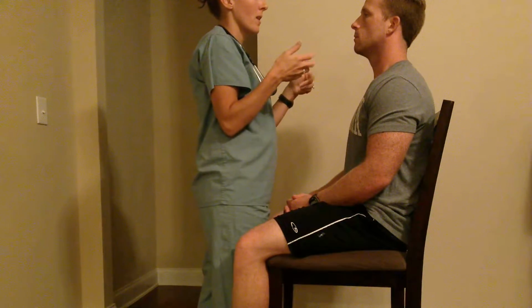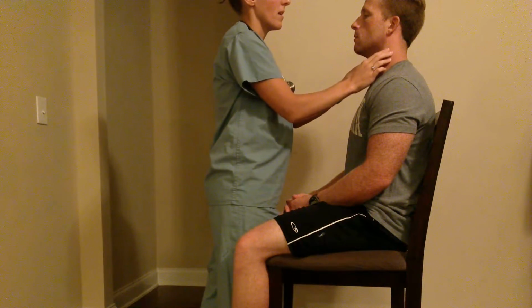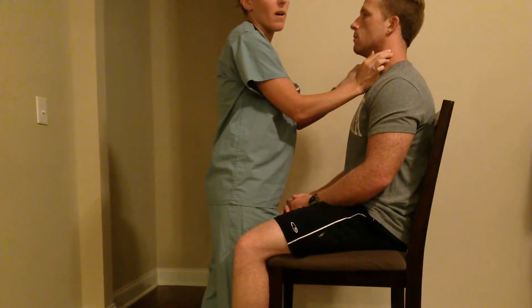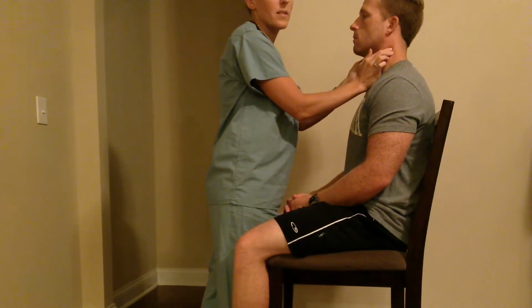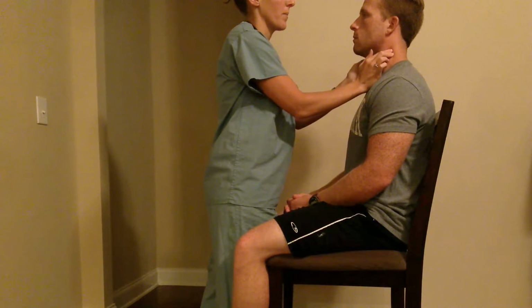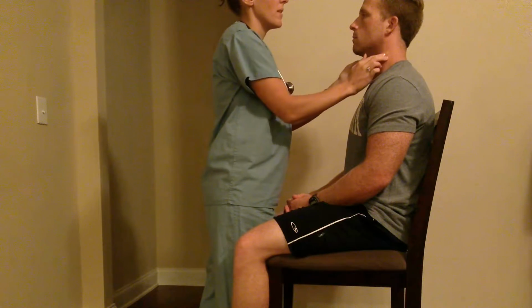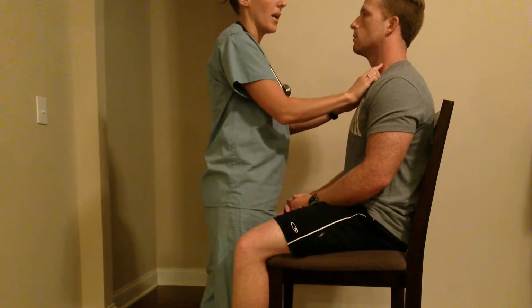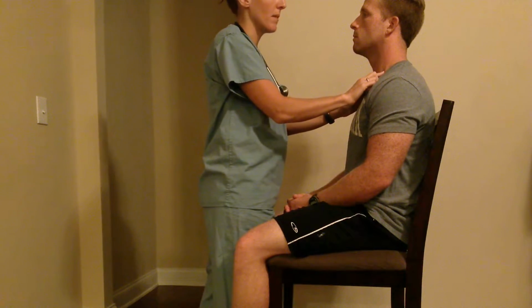And then you have the superficial cervical, which is going to be right here, kind of in the middle of the neck on this muscle here. Then you have the deep cervicals. Those ones are a little bit harder to assess, so we're going to skip over those. They kind of run directly here. There's a couple of them.